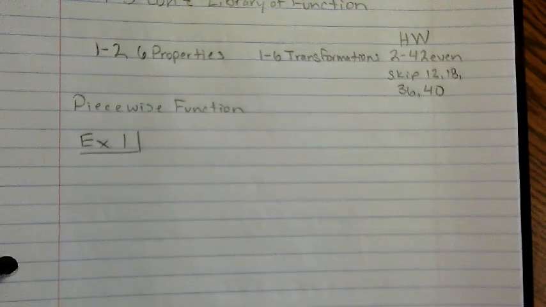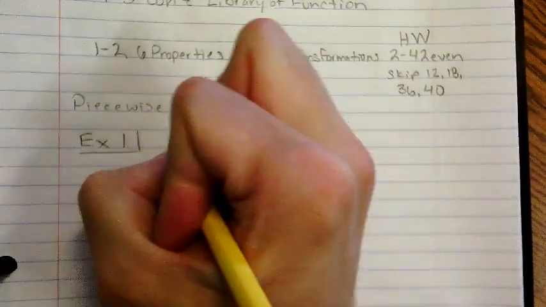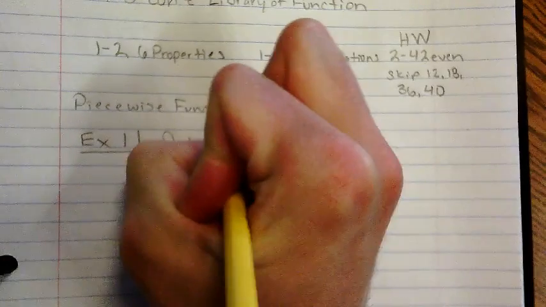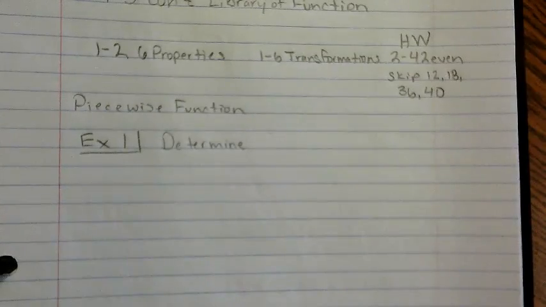All right, determine. So this is the only example that we have for this lesson, because everything else in this lesson we have either seen already in lesson 2 or in lesson 6.